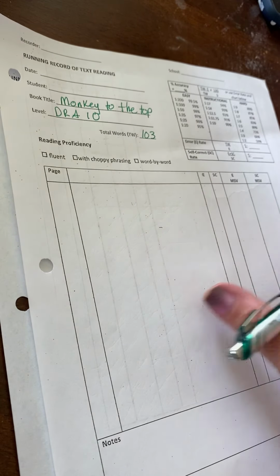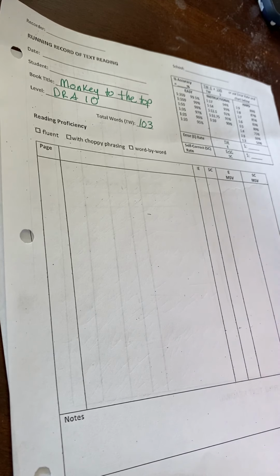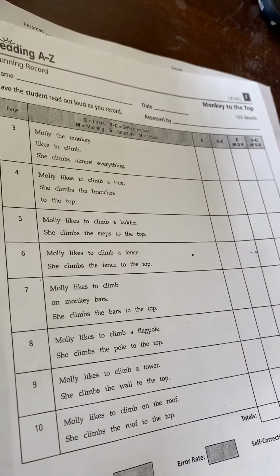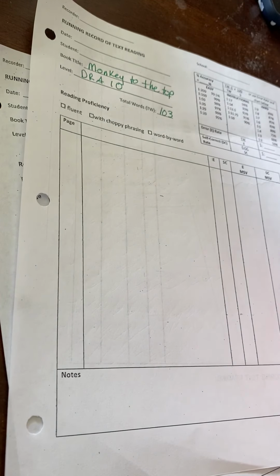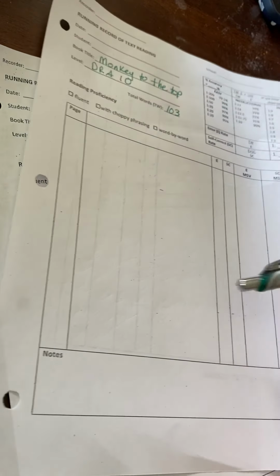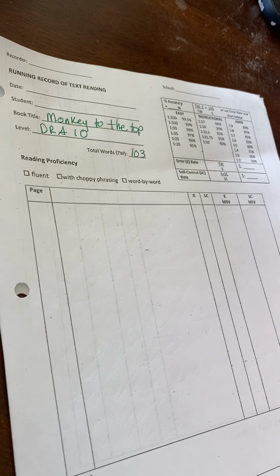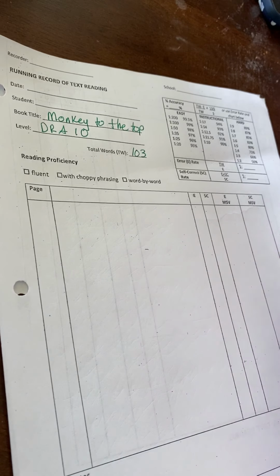Okay, I've attached these forms to our group. You can use these forms, or you can use a different one. This one actually comes with one written there, but I wanted to make sure that you could see it. So if your program has a running record with the words on there, please feel free to use those.